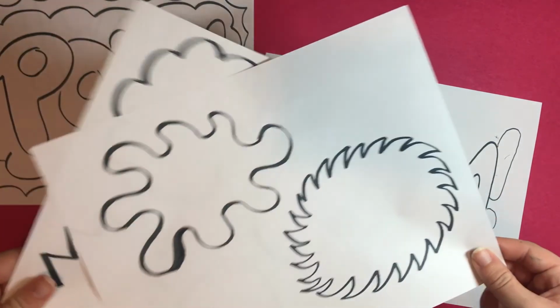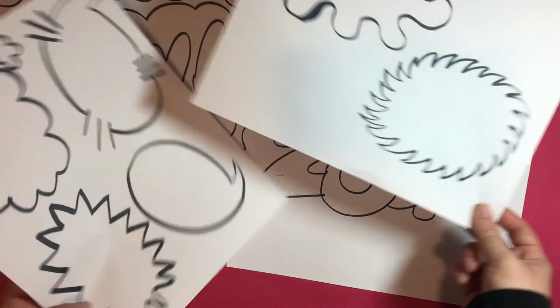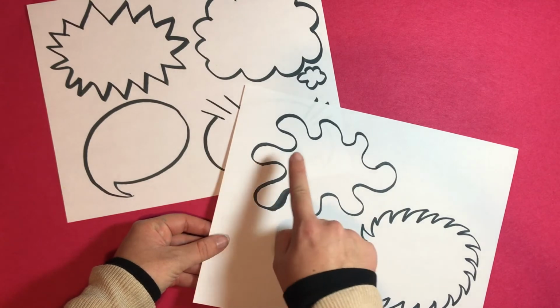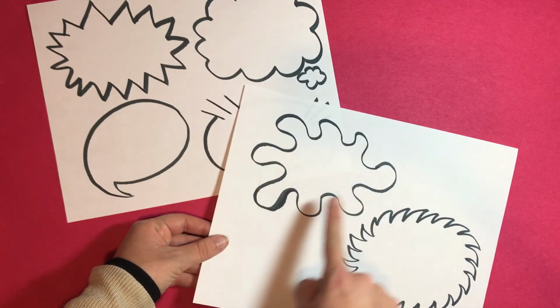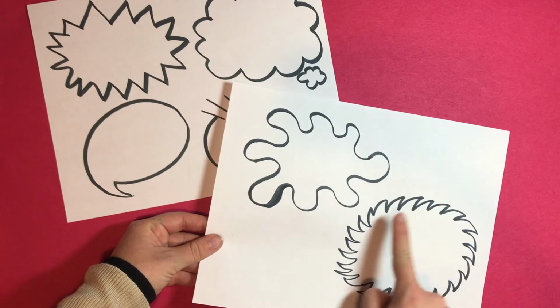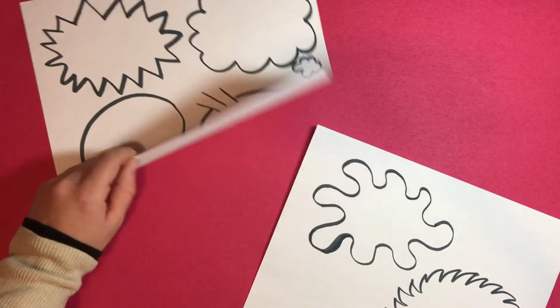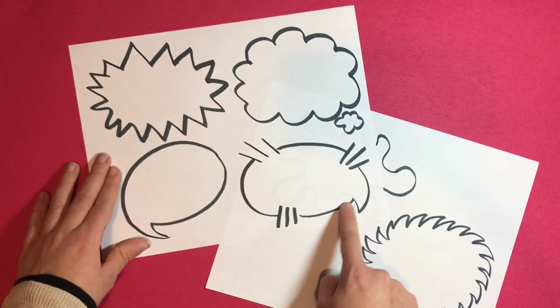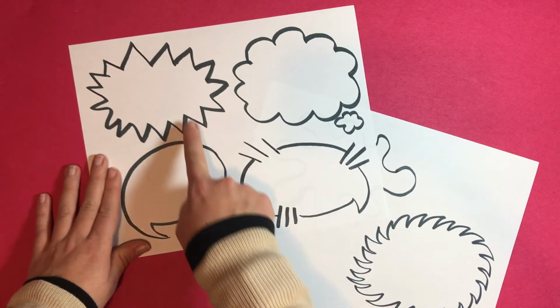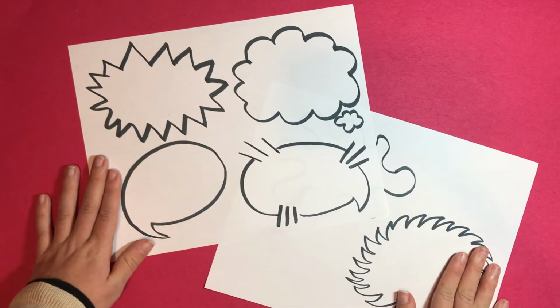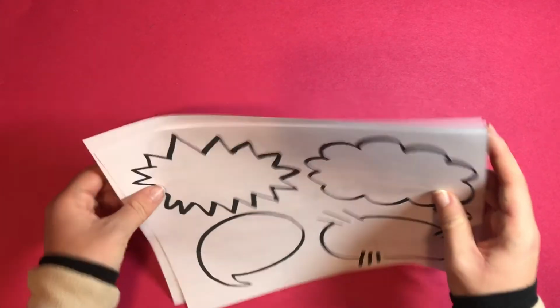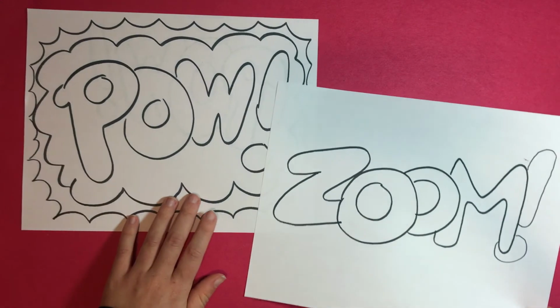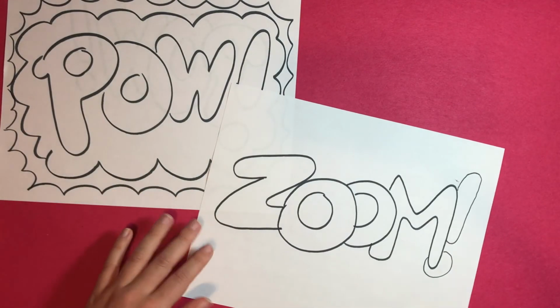Here are some examples of word bubbles that I have for you guys. If you want to use something like splat, you might want to draw a splat word bubble. This one is more like a fluffy or zigzag one. And then these are more classic ones, like a thought bubble, or that word bubble with little lines coming out, that explosion one, and this one. On Schoology, there's that whole album of examples that you can use. And that is for you to choose which ones you like and which ones you don't like.